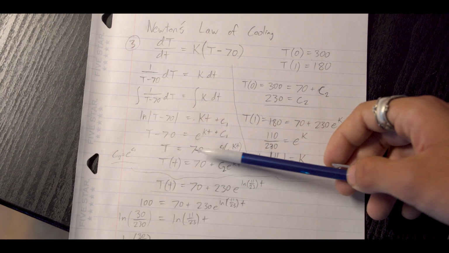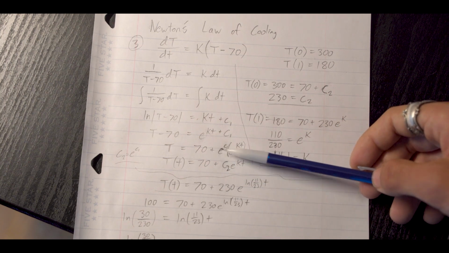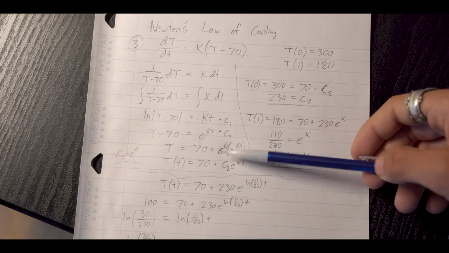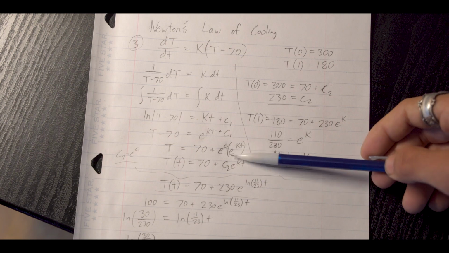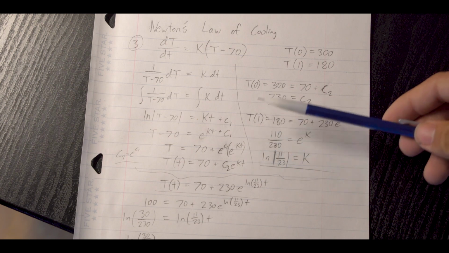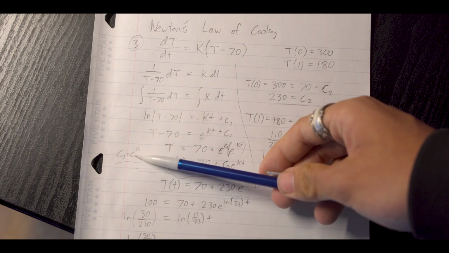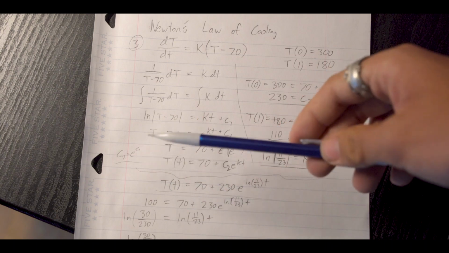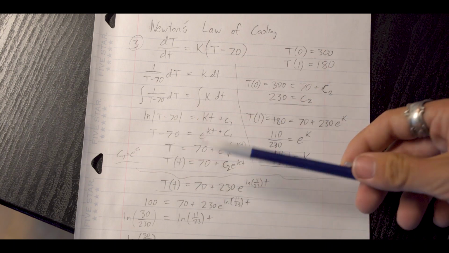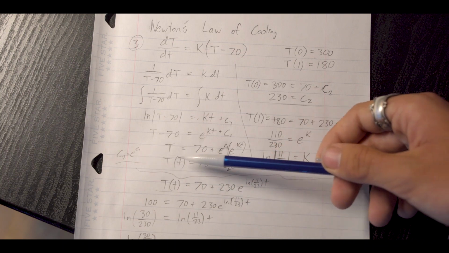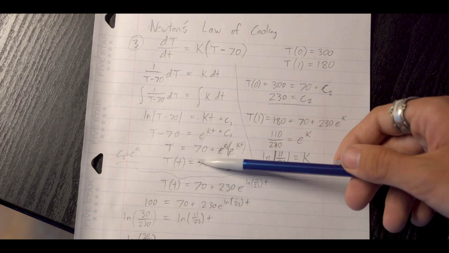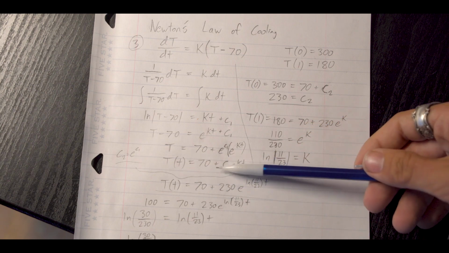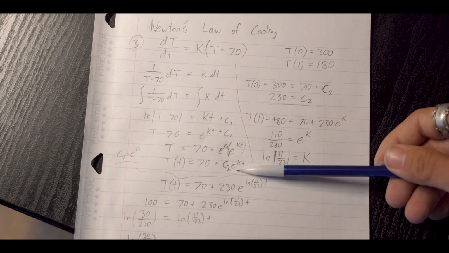Now we bring the 70 over to the other side, and we bring out the c1. We make it e to the c1 times e to the kt. c2 equals e to the c1. These are different c's, so we have to make that known. Now the function of t equals 70 plus c2 e to the kt.